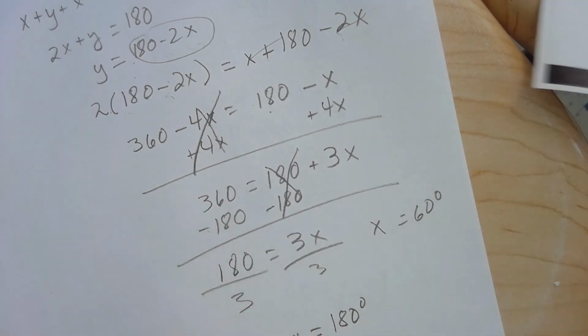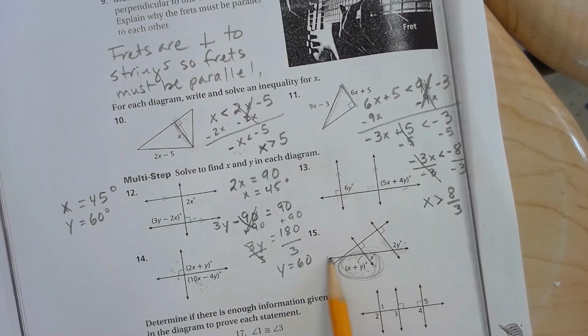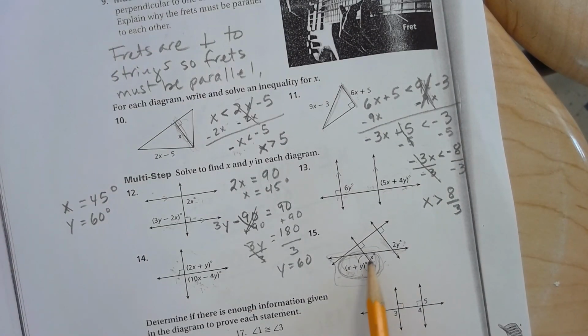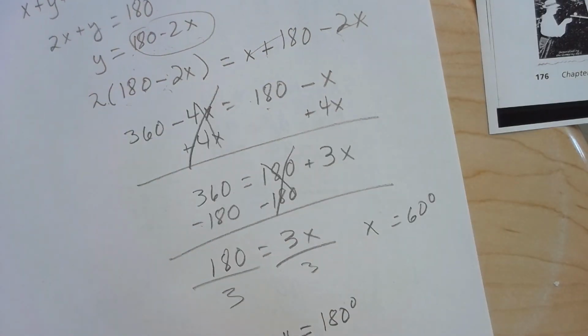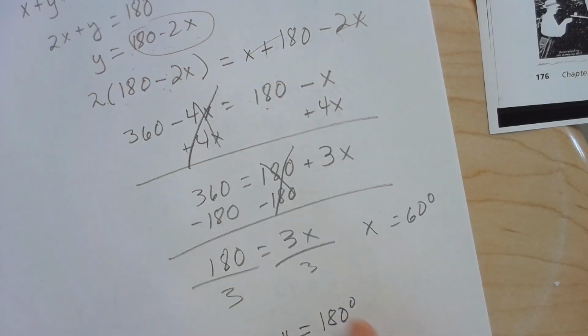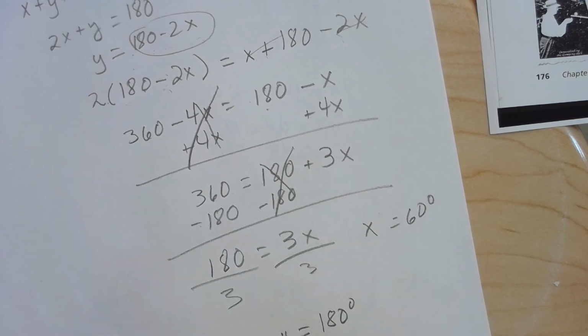If this is 60 and this is 60, then I can solve for y, knowing that both of them add up to 180. So I get 120 plus y is equal to 180. I'm going to subtract 120 from both sides, and get y is equal to 60 degrees. So x is equal to 60 and y is equal to 60 degrees.